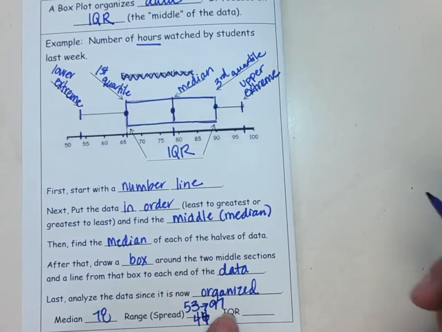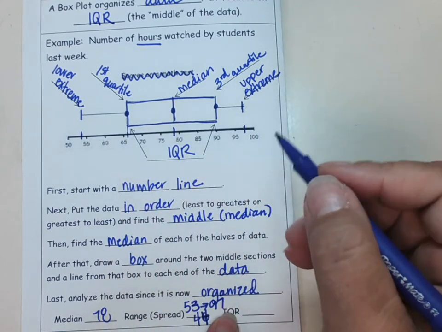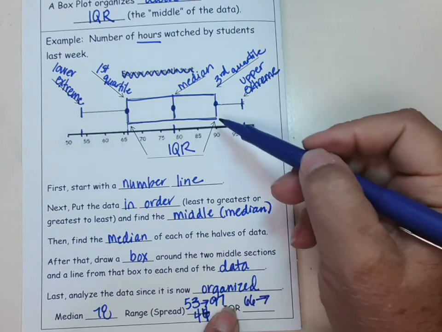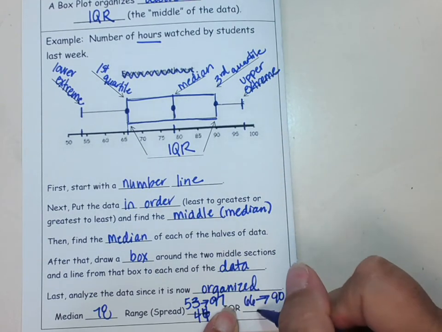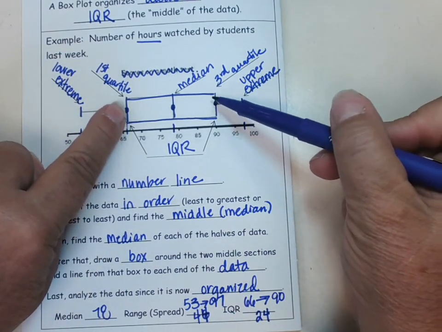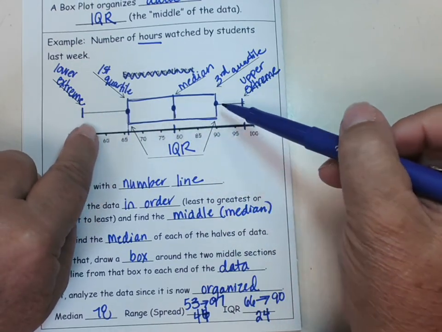And then the IQR is between the two quartiles. So it starts at 66 and ends at 90. So that's a 24-hour difference between here and here. So half the data here, a fourth, a fourth, a fourth, a fourth.